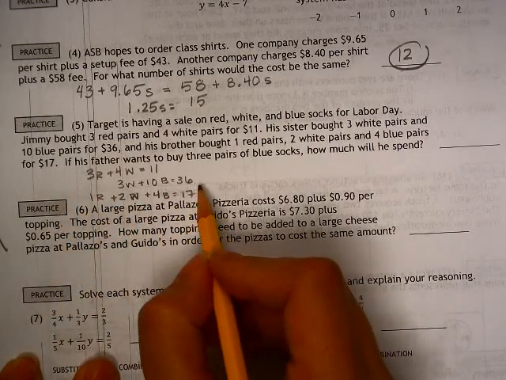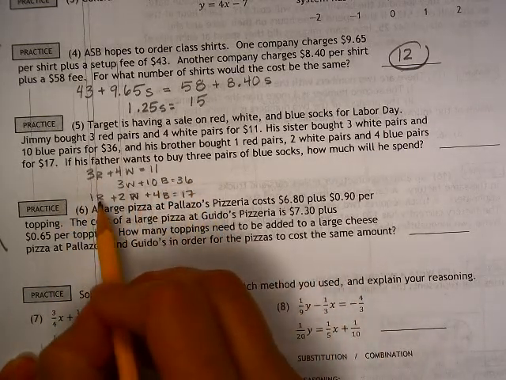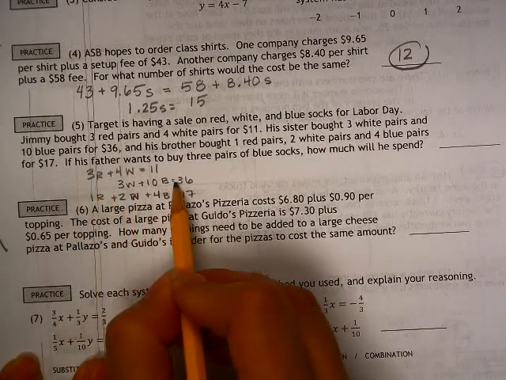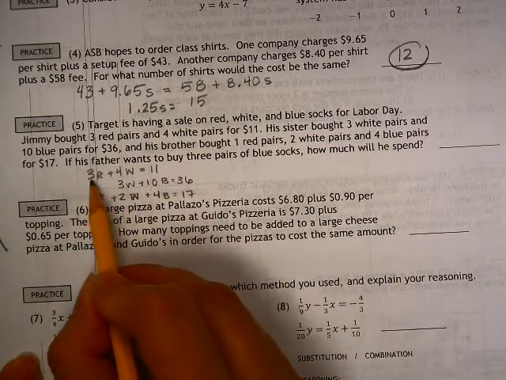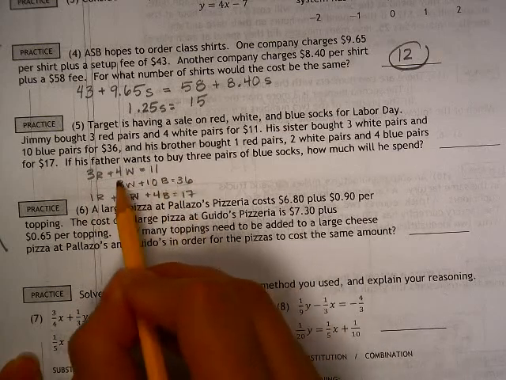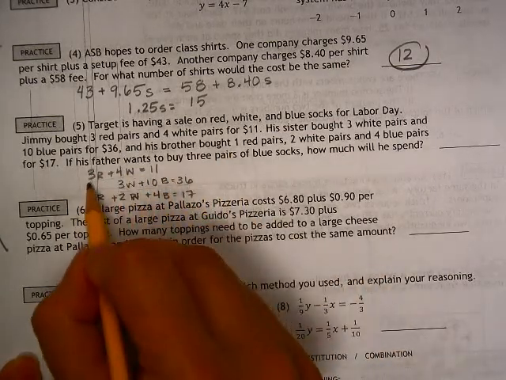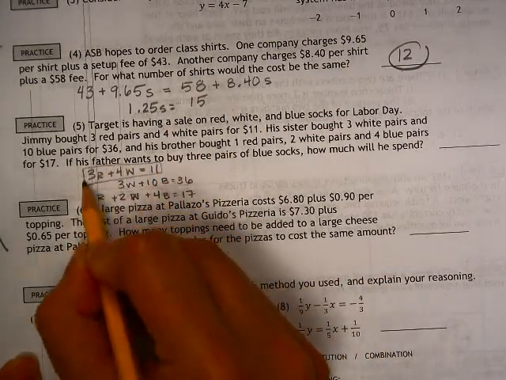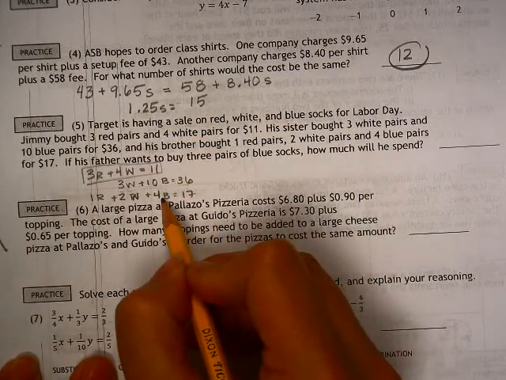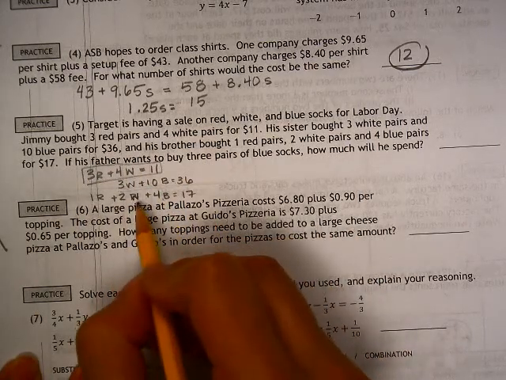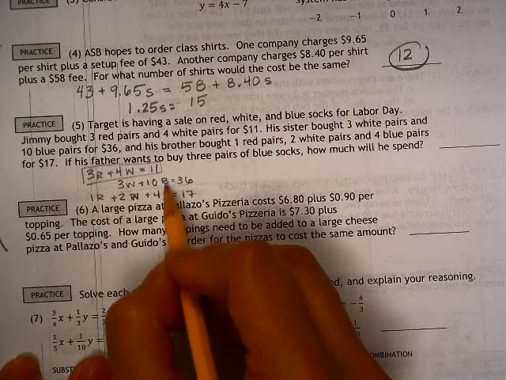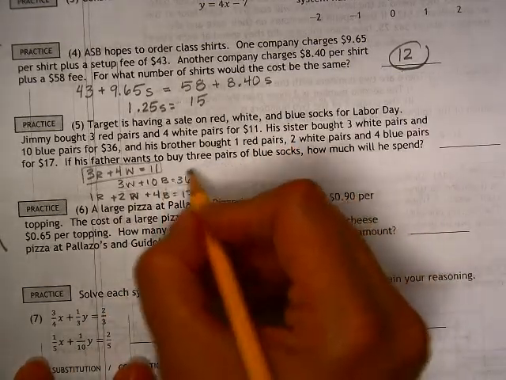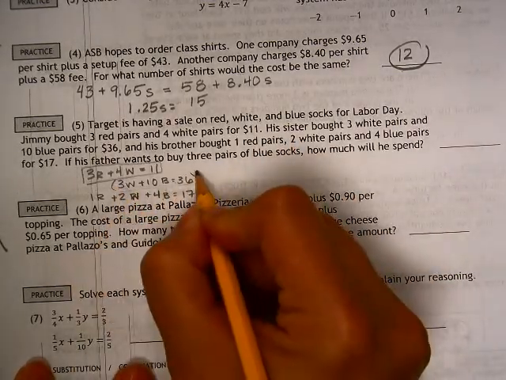Alright, so what we need to do, this looks a little different. We do have 3 variables. We have 2 that are already in 2 variables, so I have to choose, do I want to use this one here, or do I want to use this one here? So we'll go ahead and use this one here, and I'm going to try to eliminate my blue one here.